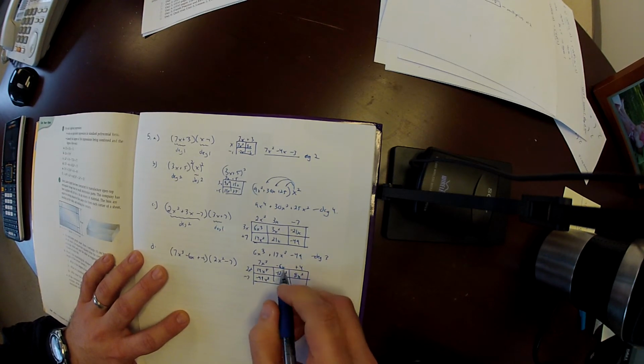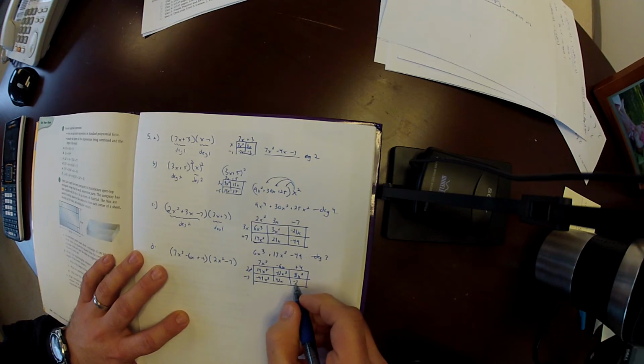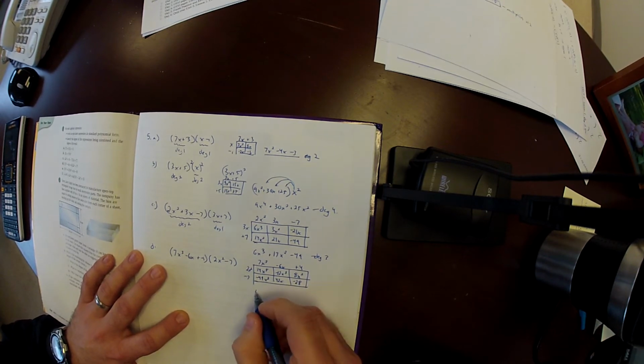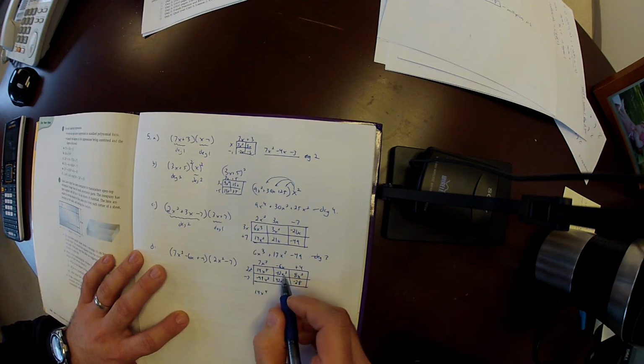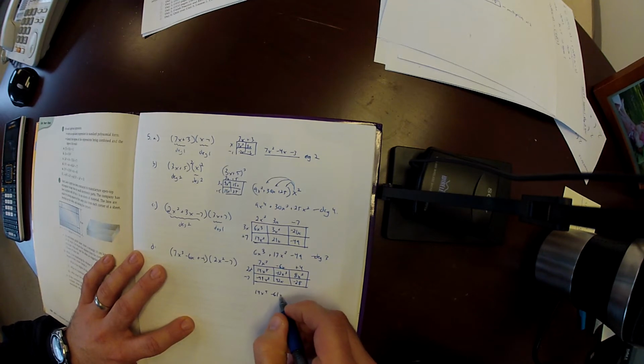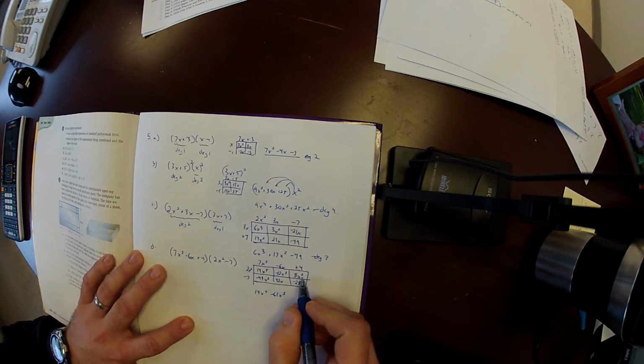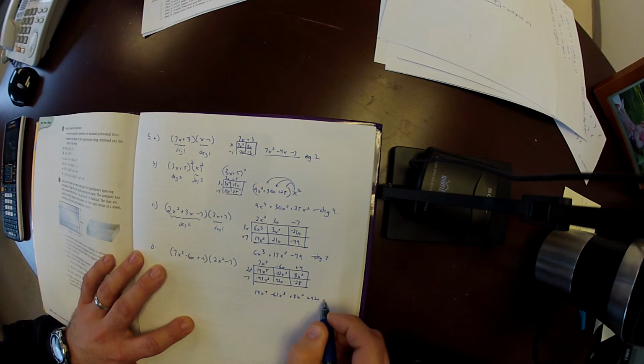Negative 7 times a negative 6 is going to be positive 42x. Negative 7 times 4, negative 28. Combine the terms that I can. Negative 49x cubed and negative 12x cubed is going to be a negative 61x to the 3rd. Then the 8x squared, so I'm going to add the x squared first, then the 42x, then subtract 28.